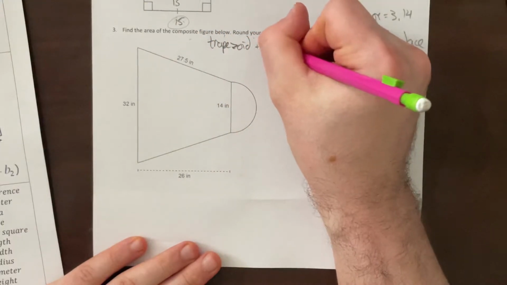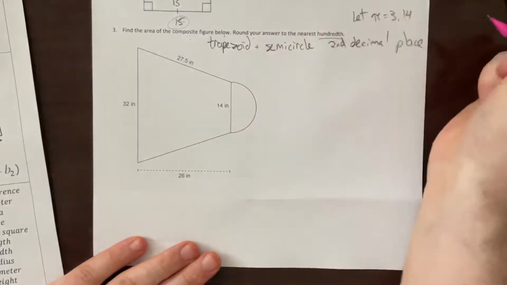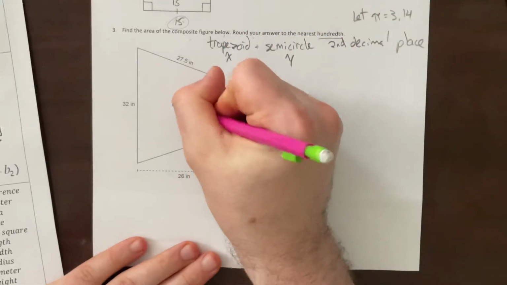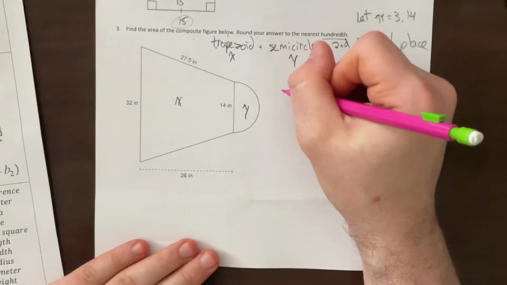And I have a semicircle. Semicircle, that means just half of a circle. So let's label it as X and Y like last time. So I'm going to say X and Y. I want to redraw those shapes, and so let's do this.